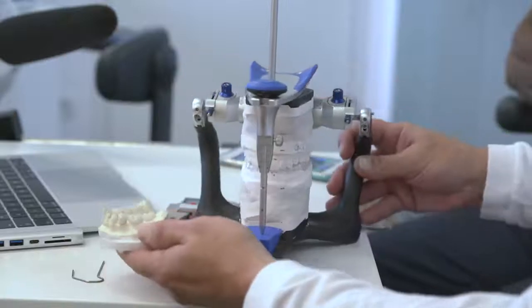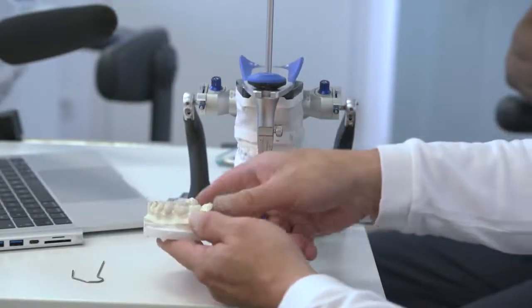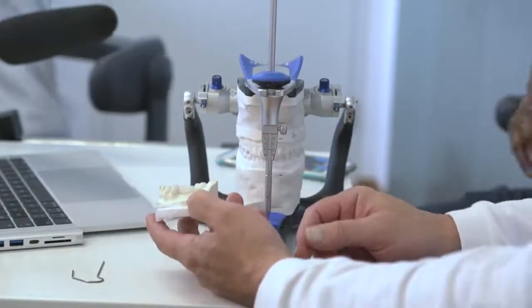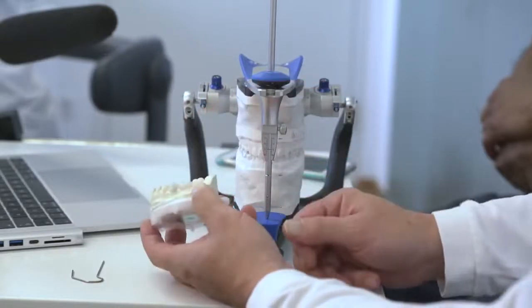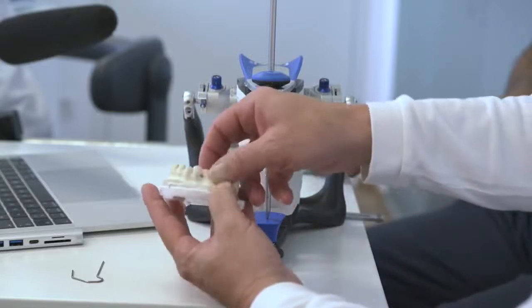You treat the patient starting with the splint, and after the splint, you could really go on, like for this case, instead of a splint, we have here, as you can see, just the prefabricated, in this case milled, occlusions from Edelweiss.